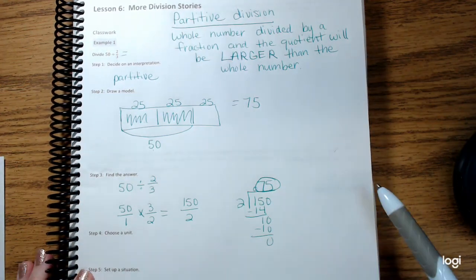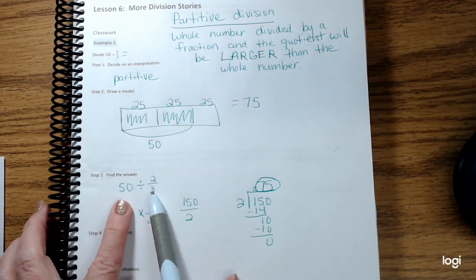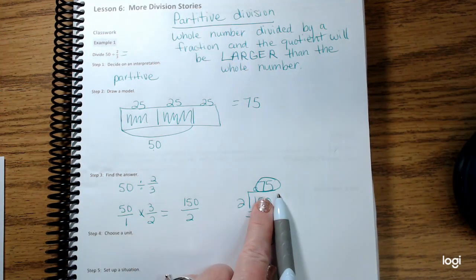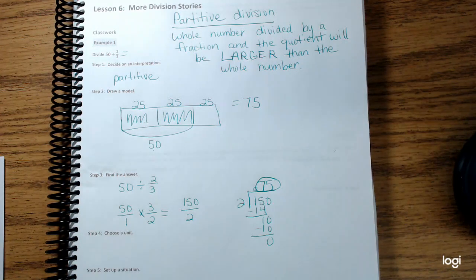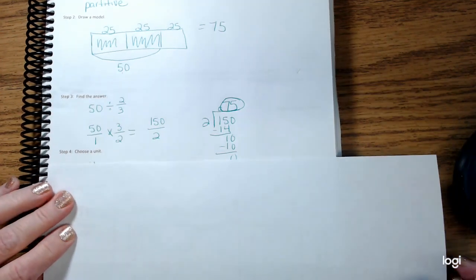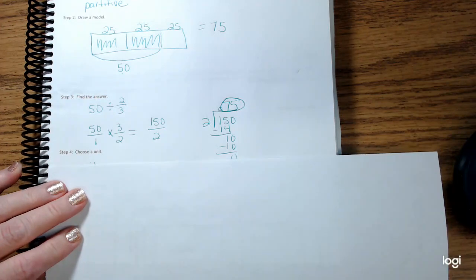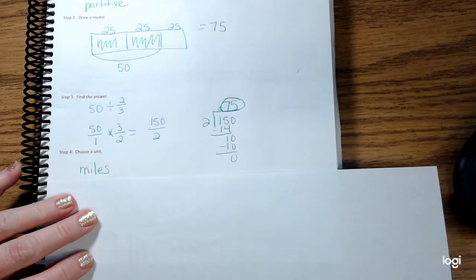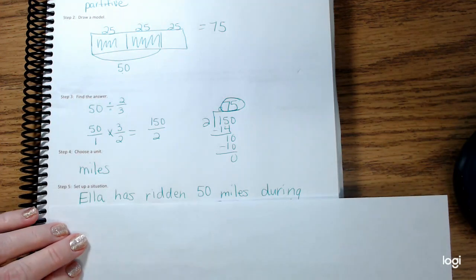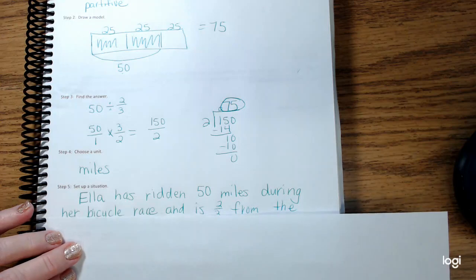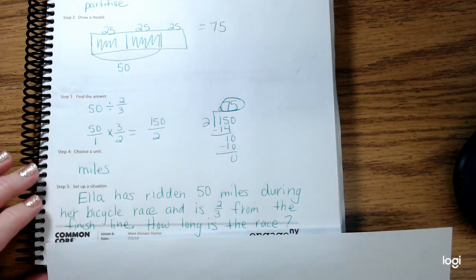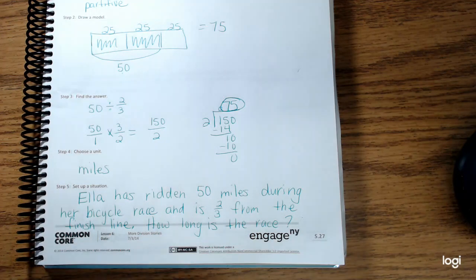Okay, so if you notice, I started with 50, I divided it by 2/3, and I ended up with a larger number. All right, so I'm not going to have you write down the rest unless your teacher wants you to, but yesterday I had us choose a unit, so I decided to write a story about miles, and my story is Ella has ridden 50 miles during her bicycle race and is 2/3 from the finish line. How long is the race?